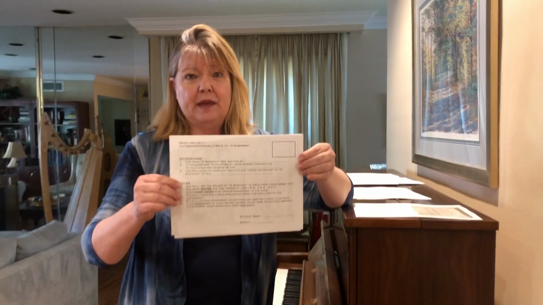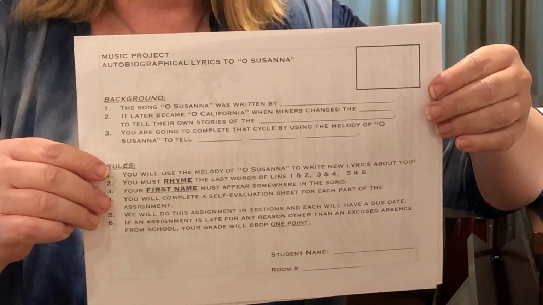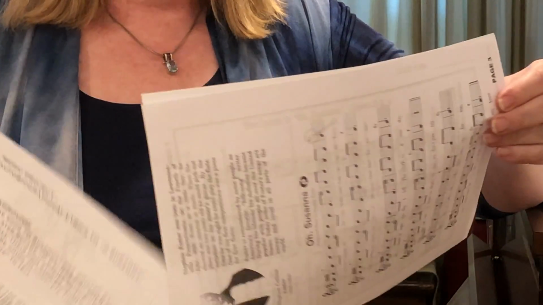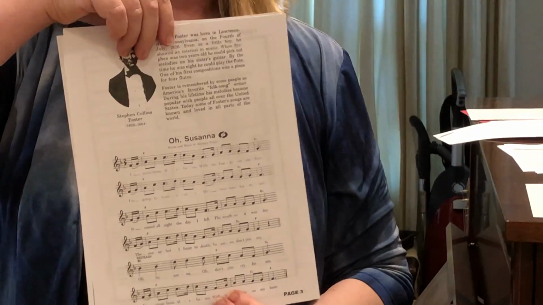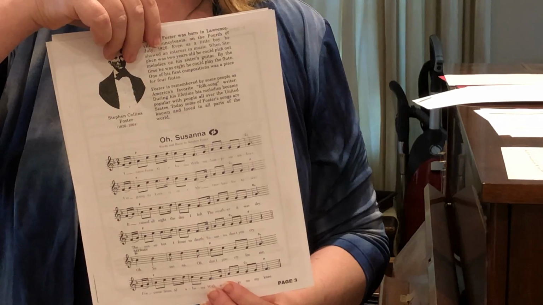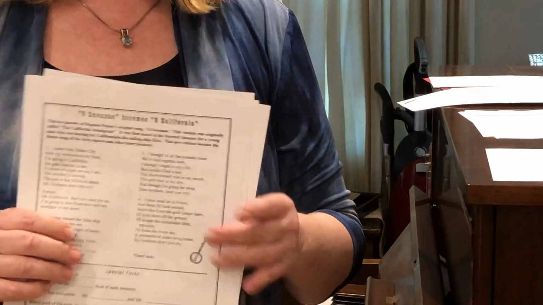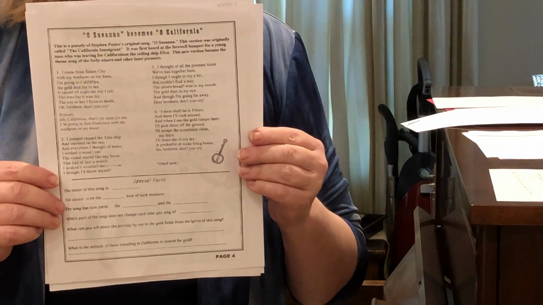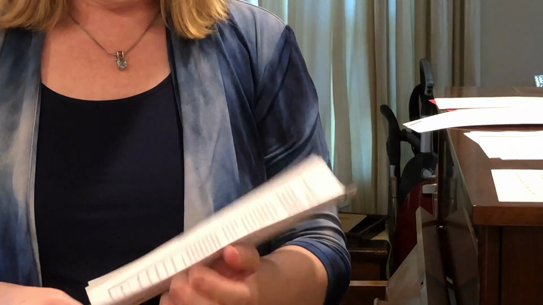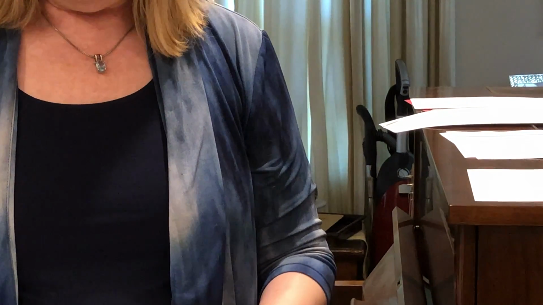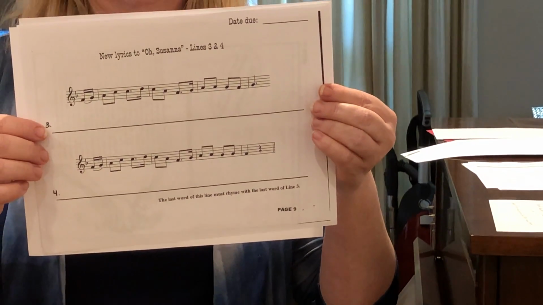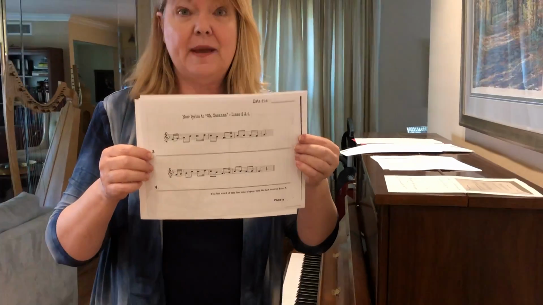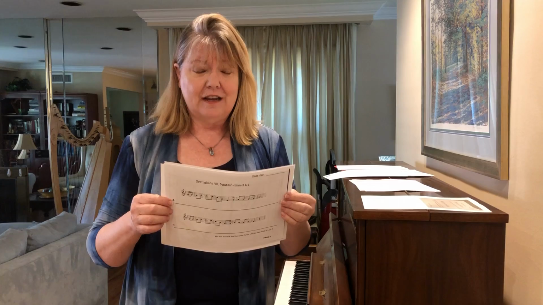Now, moving on to music. For today's lesson, you're going to need a couple items. I'll show you what they are, and then if you need to pause to get them, that's fine with me. We're going to start with page 1 of your packet. You will also need page 3, the original song. You'll also need page 4, the Oh California parody. And finally, you will need page 9. And a pencil. So, if you're all ready, let's get started.